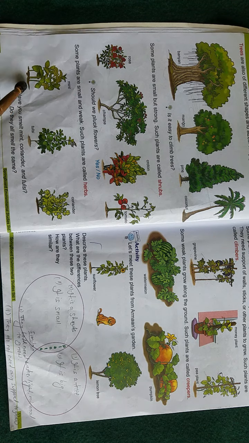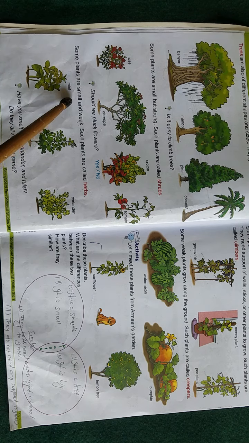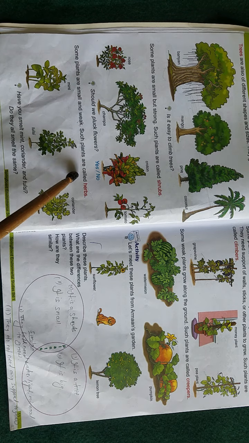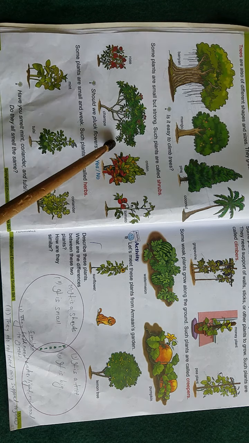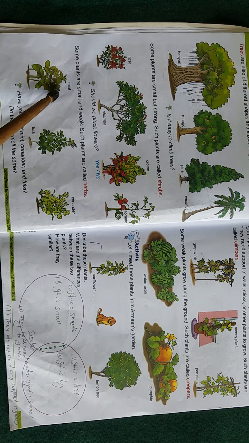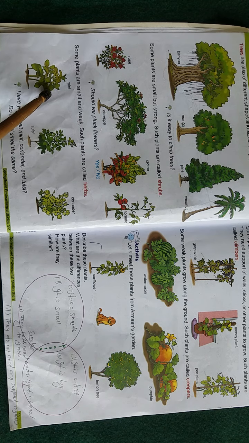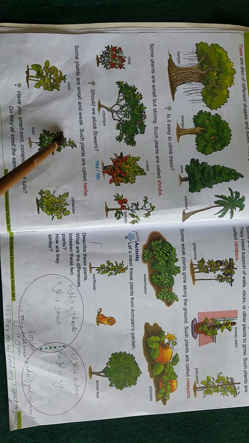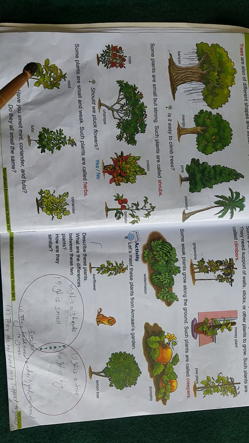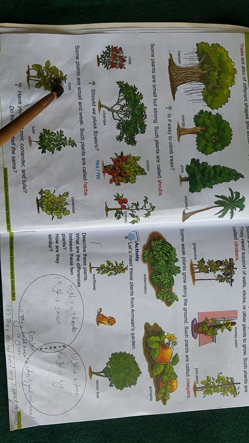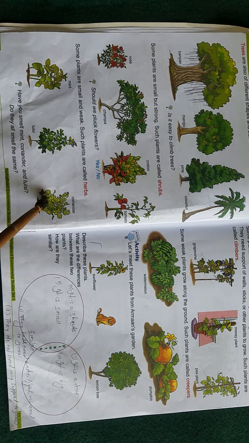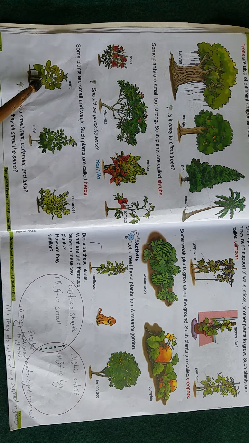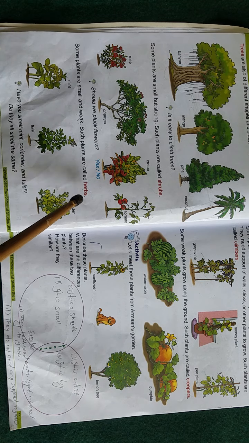Herbs. Some plants are small and weak, such plants are called herbs. Compared to shrubs, some plants are very small, and they are very weak also. These plants are called herbs, for example mint, tulsi, coriander. So these types of plants come under herbs.